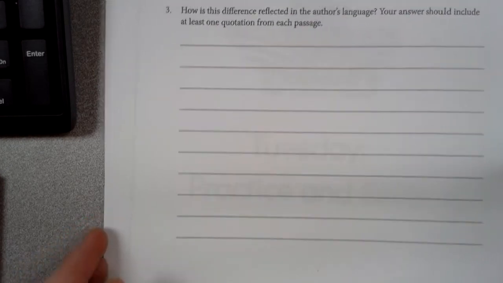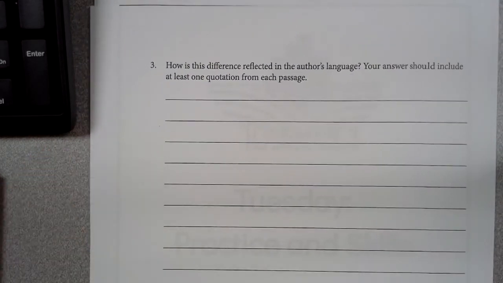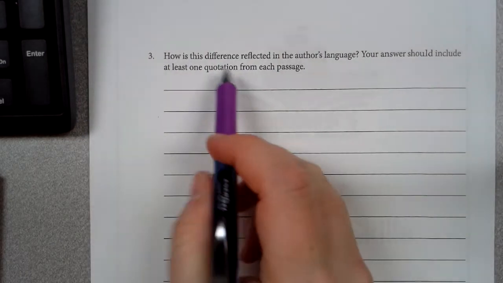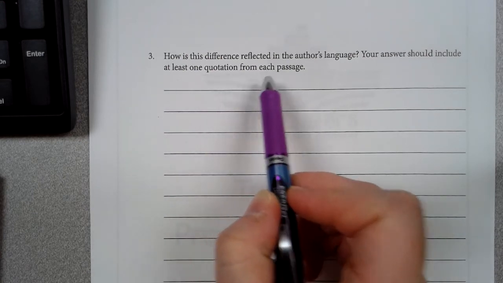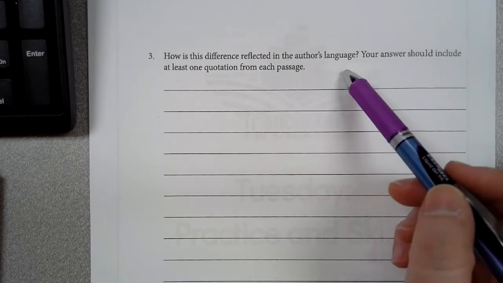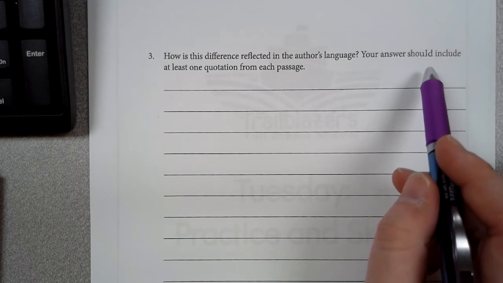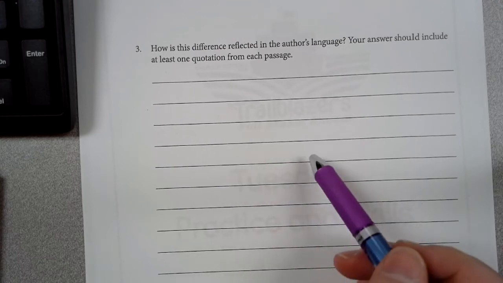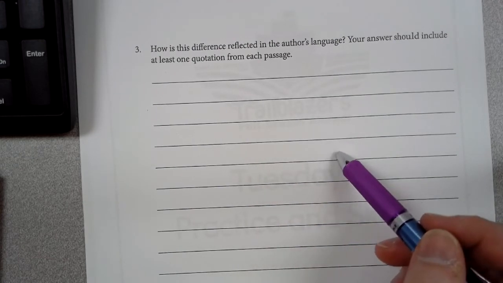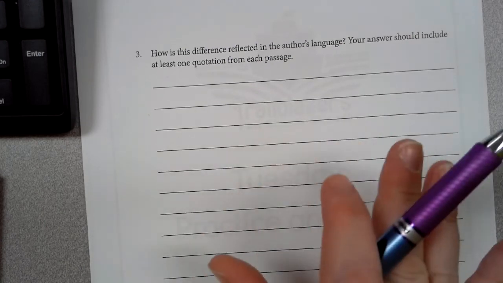Okay, and how is the difference reflected in the author's language? Your answer should include at least one quotation from each passage. So if you want to, you can go back to number 2 where you used the example of what he said and just put that quotation into this one. You could say, how's the language different? Okay, in the first passage, the author's point of view or language was positive, and then comma, you would put whatever quote that was. And then in the second passage, the author's point of view was negative, comma, and then do quotes and put that thing in there. That's all you have to do.